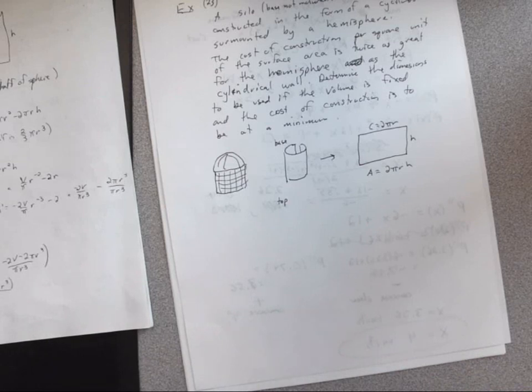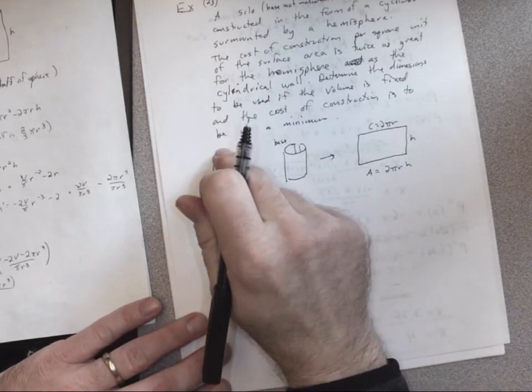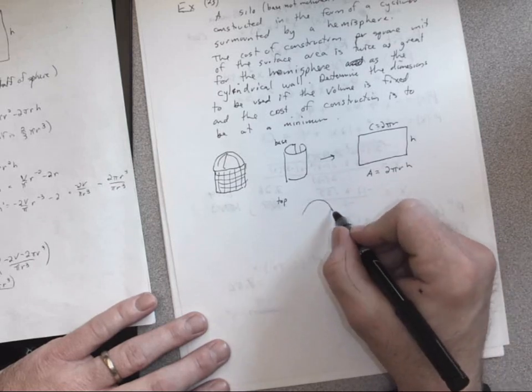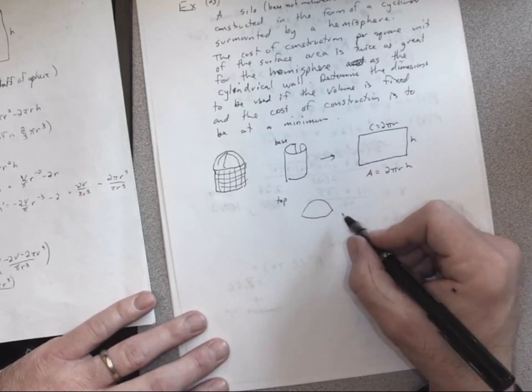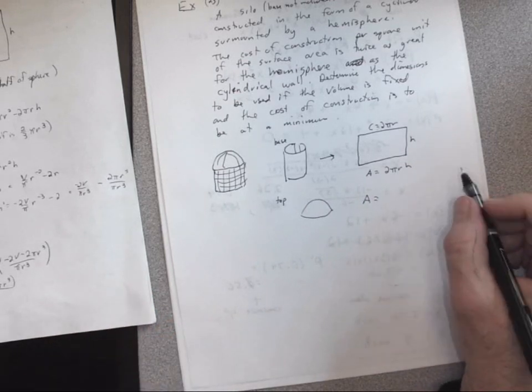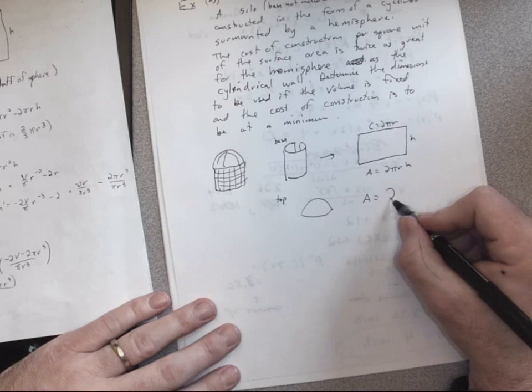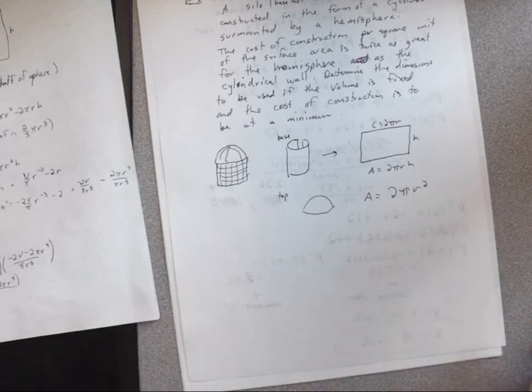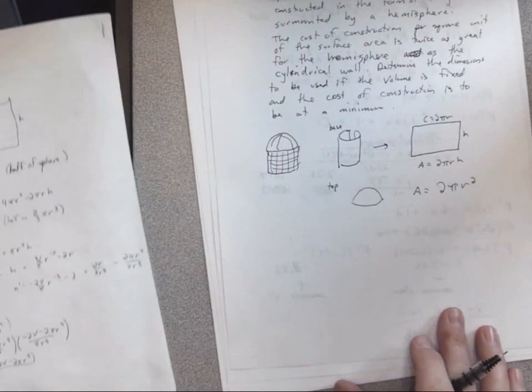So the area of a sphere is 4 pi r squared. So for the spherical top, our area is going to be half of this 4 pi r squared, so this is going to be 2 pi r squared. That makes more sense. Okay, we'll get through this.